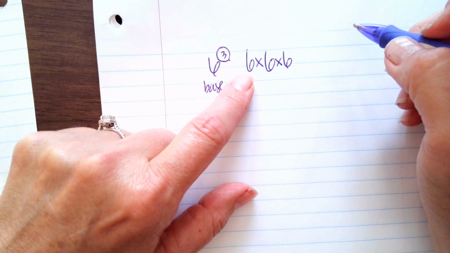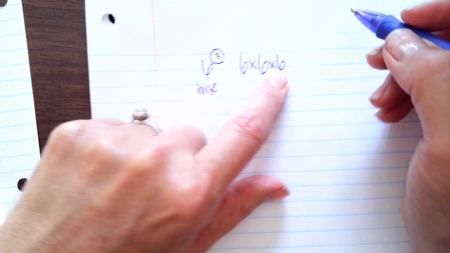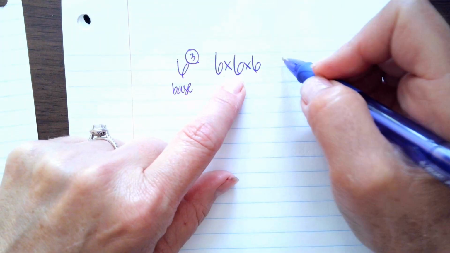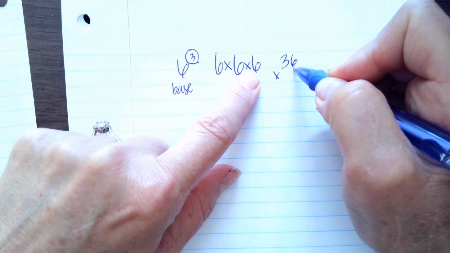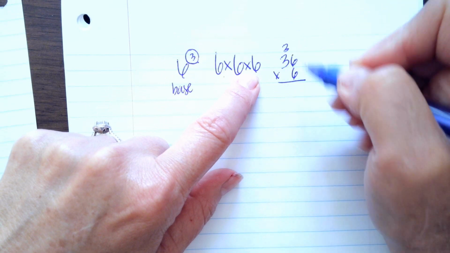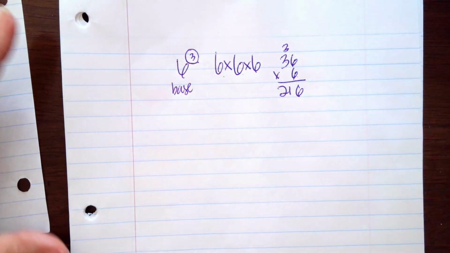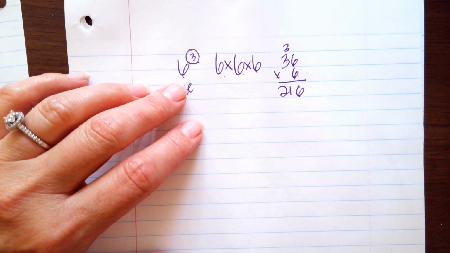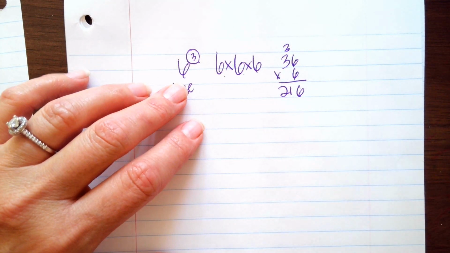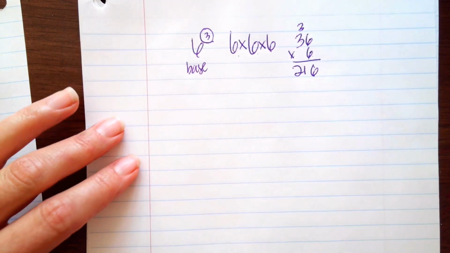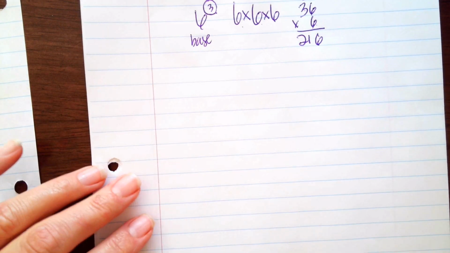So this is 6 times 6 times 6. So you're going to do 6 times 6 is 36 times another 6. So it's 216. You can see these numbers get very big very quick. So that is what you do for an exponent.